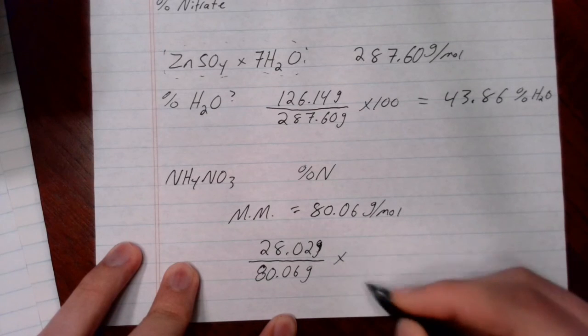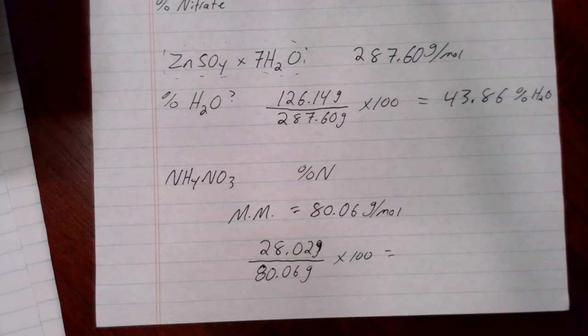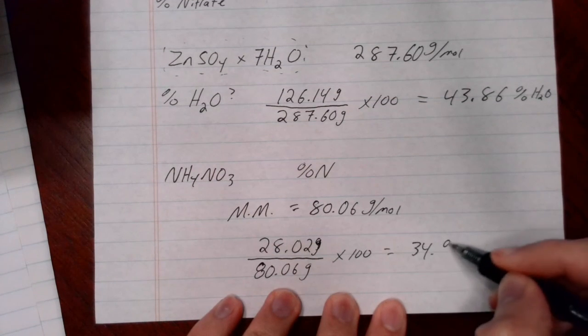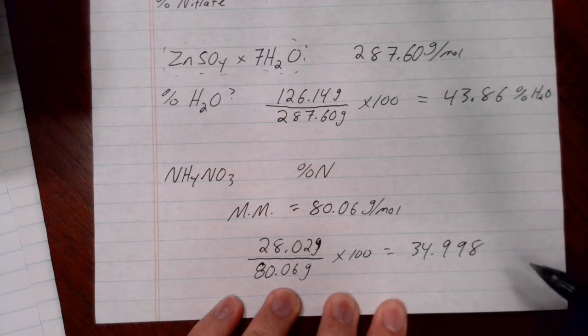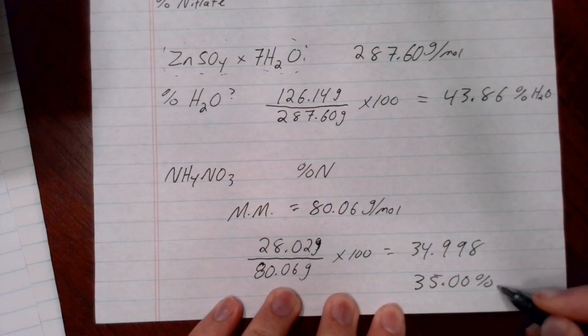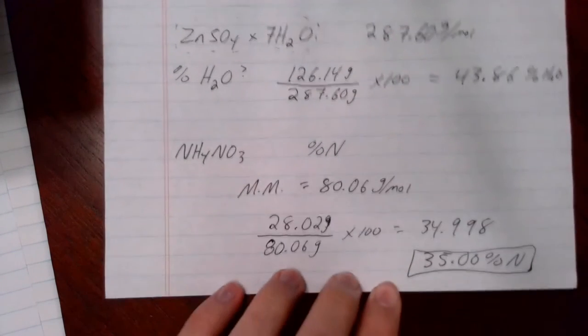So let's do that. Calculate 28.02 divided by 80.06 times 100. Okay, so you should get 34.998. So when we round that off, we round that to 35.00% nitrogen. So then I could go ahead and solve for hydrogen and oxygen as well.